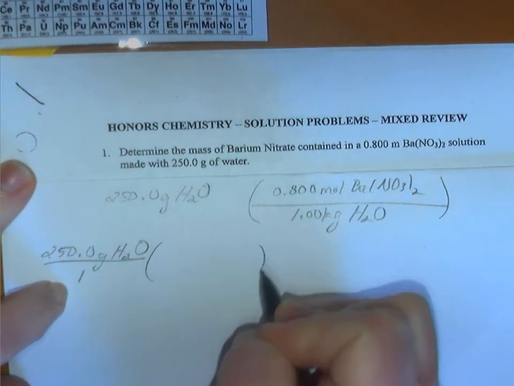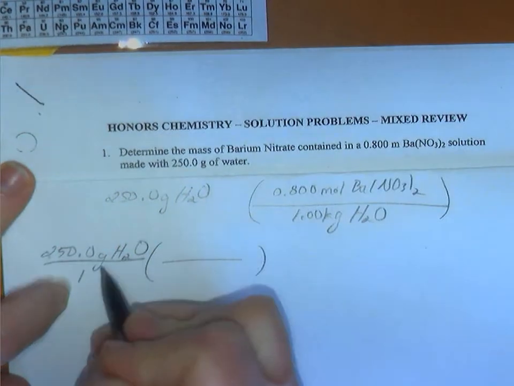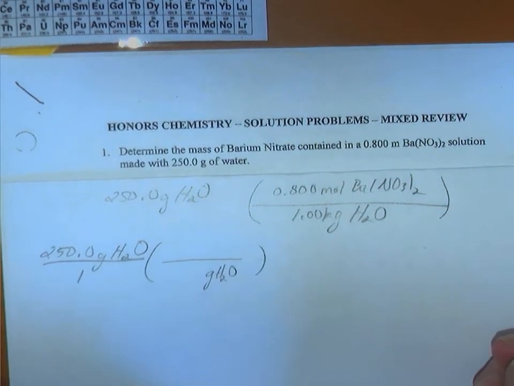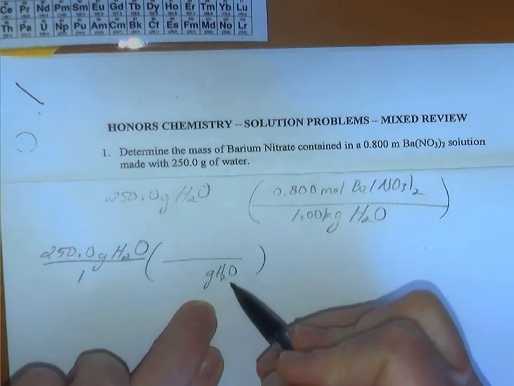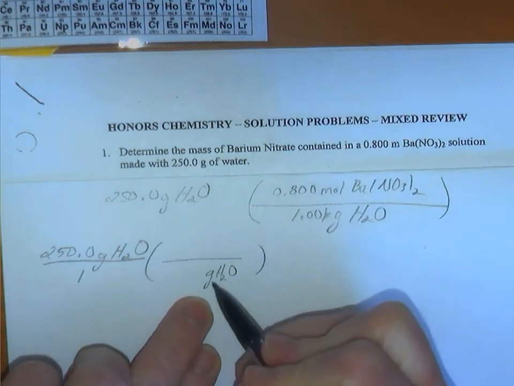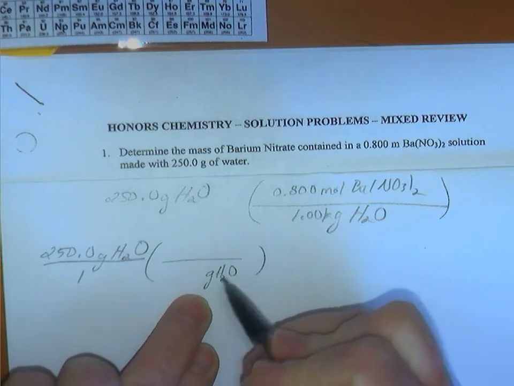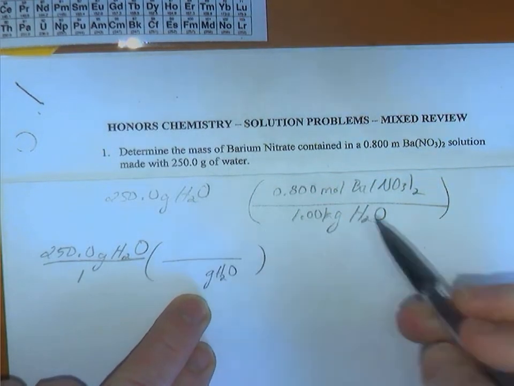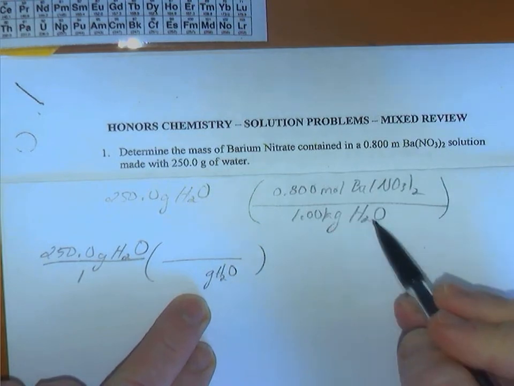Now, let the problem guide you. I know I don't want grams of water as my final answer. So where do we go from there? Well, again, I'm in perspective of my solvent. If I look at my other given, here's my solvent, but it's in kilograms.